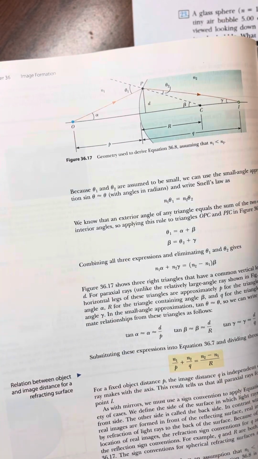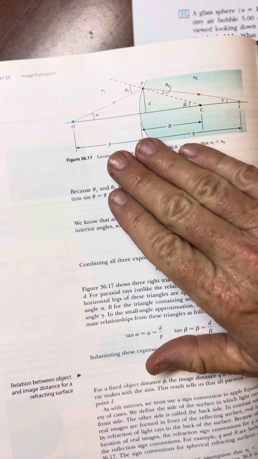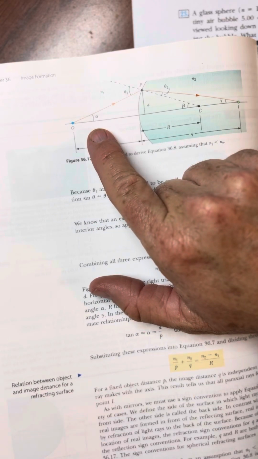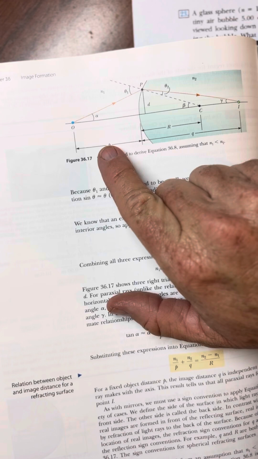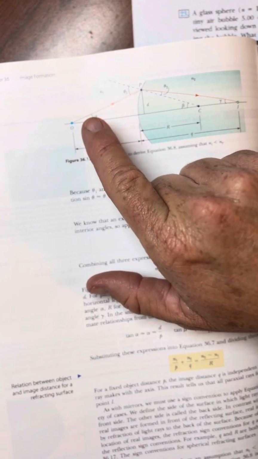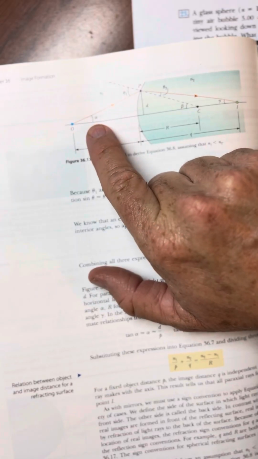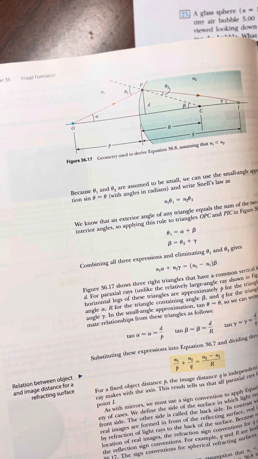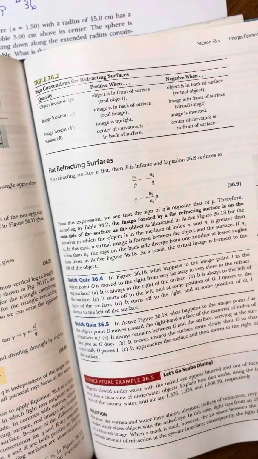Now, that can be confusing because P is positive over here. So it's not like all the quantities are all positive over here. In fact, on this side of the refracting surface, P is positive and Q is negative and R is negative. Whereas over here, R is positive and Q is positive. And let me not get into the P being negative quite yet.